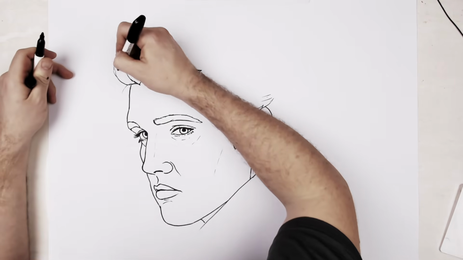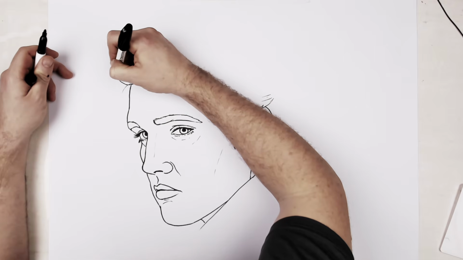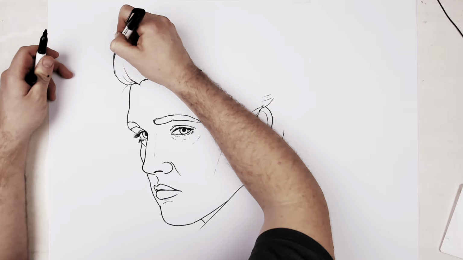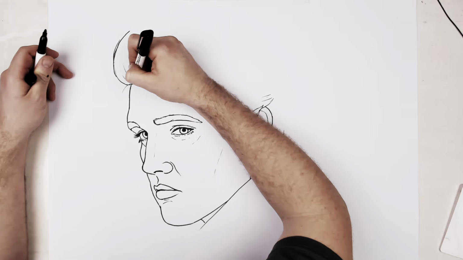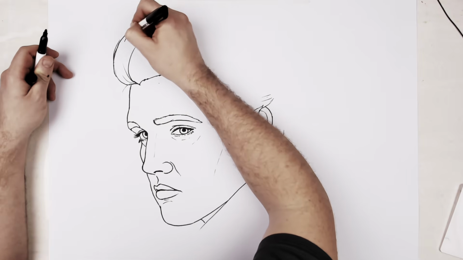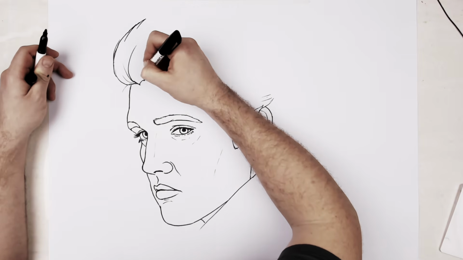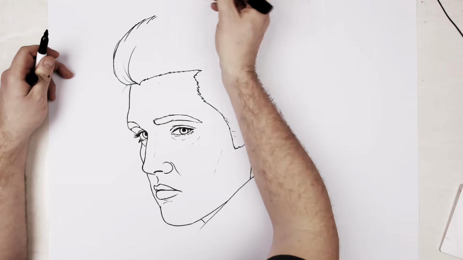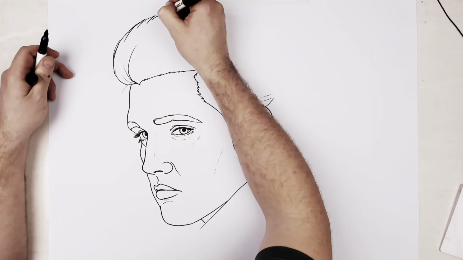Kind of spiky on top, but we'll go back and some of it kind of flicks up there.